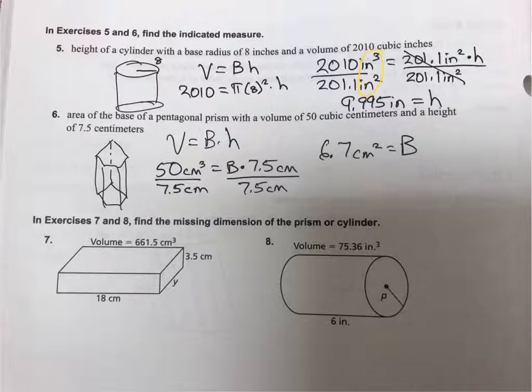So make sure you're writing out your formula. Luckily, they didn't ask you for the apothem, but you should be able to find that. On a homework check, I won't do anything like that, that's crazy. But you should be able to find the radius if you have a cylinder on number 5. You should be able to tell me that. Anything that's missing, you should be able to tell me. Okay? All right.